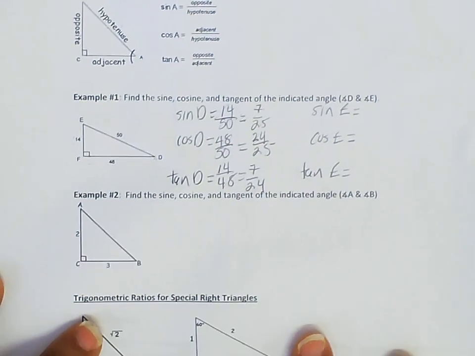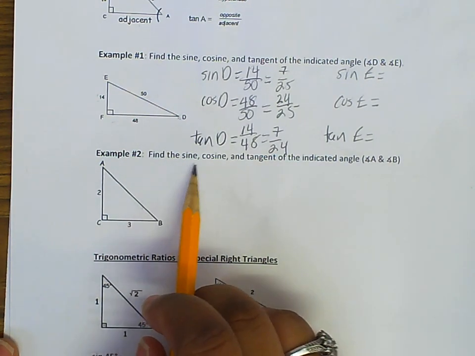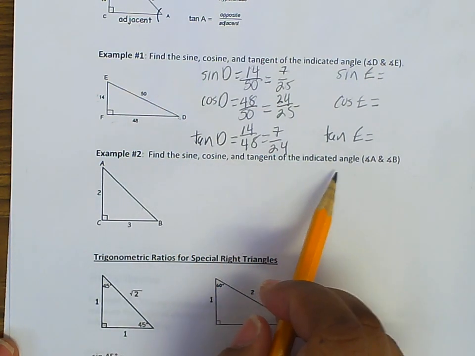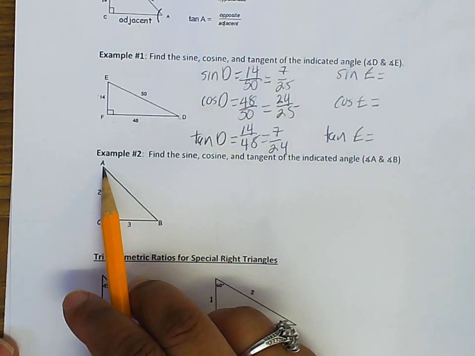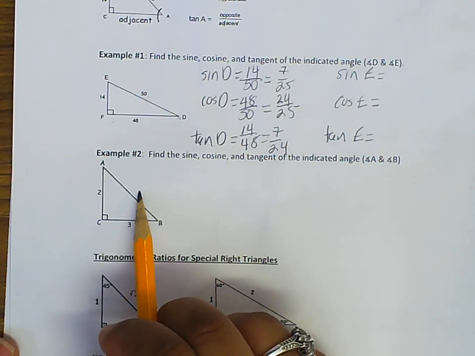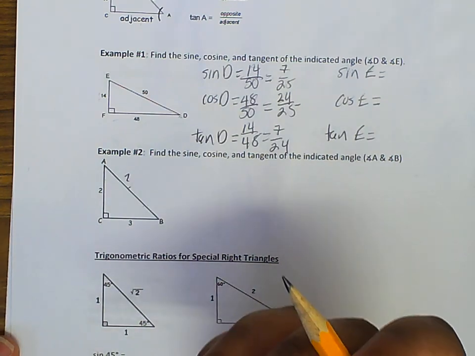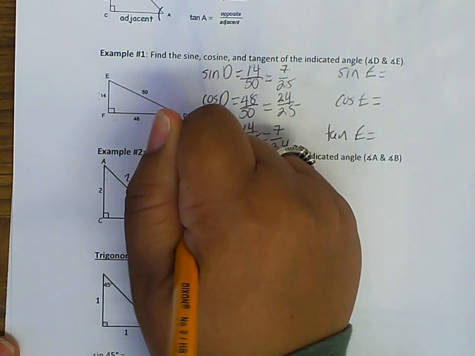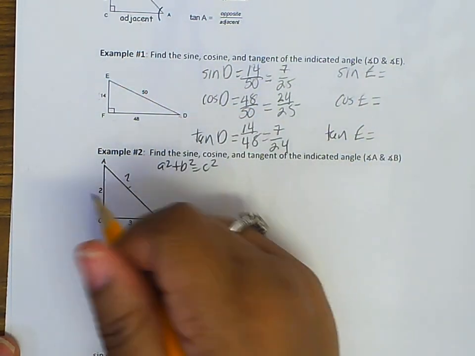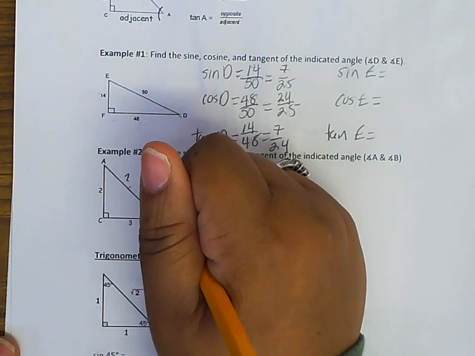Okay? So let's look at example 2. It says find the sine, cosine, and tangent of the indicated angles A and B. Let's do A this time because it's in a different location. First thing is here, I am missing a side. So before I do anything else, I need to do Pythagorean theorem so I can get the missing length here. So a squared plus b squared equals c squared. These are my legs, so I could do 2 squared plus 3 squared, which equals c squared.